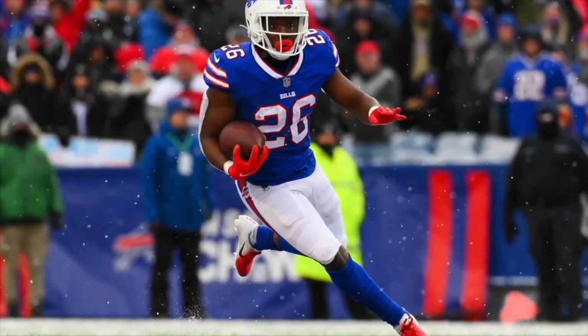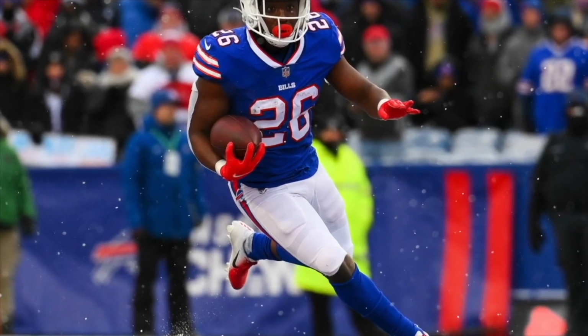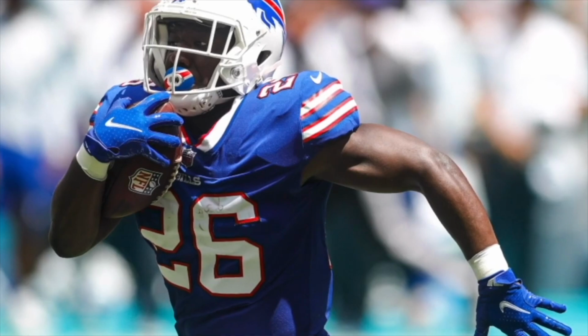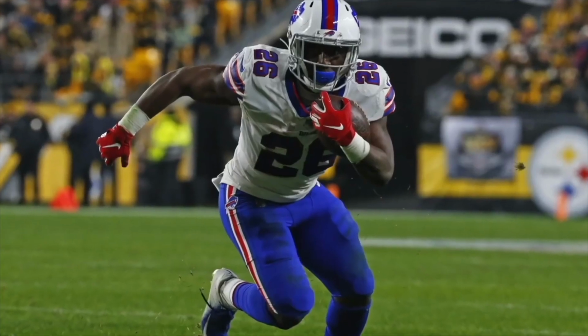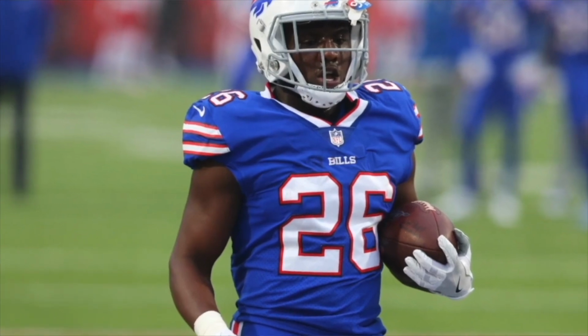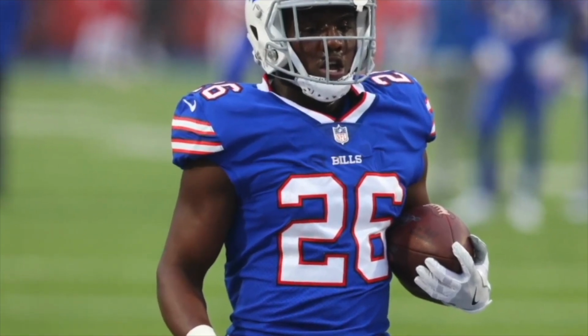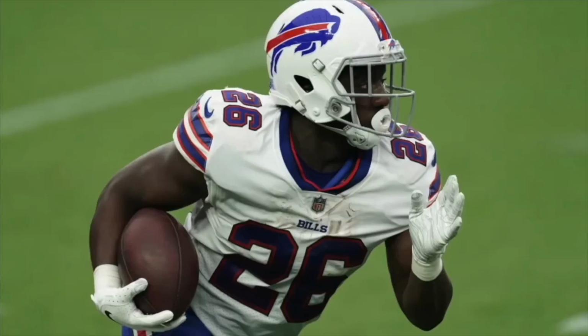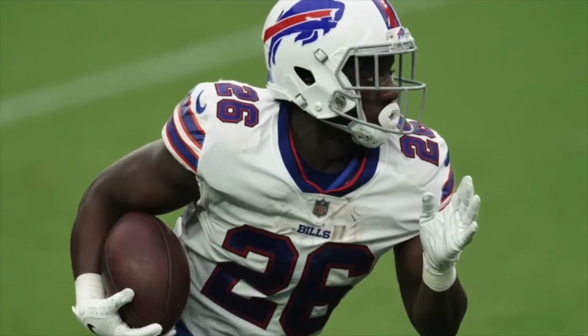Devin Singletary, formerly from the Buffalo Bills, 25 years old, drafted as the 171st overall pick, the 54th running back off the board. Last year had 4 RB1 weeks, 4 RB2 weeks. Free agent this offseason in a tough market. We've got to see how long he's sitting in free agency, and where he goes, what backfield he goes to.